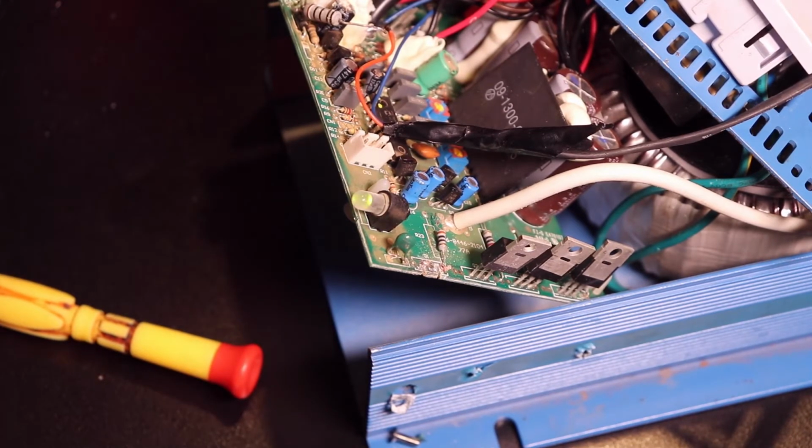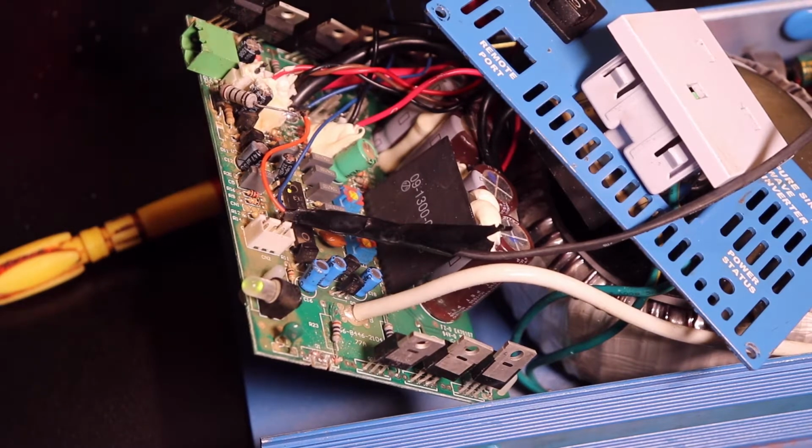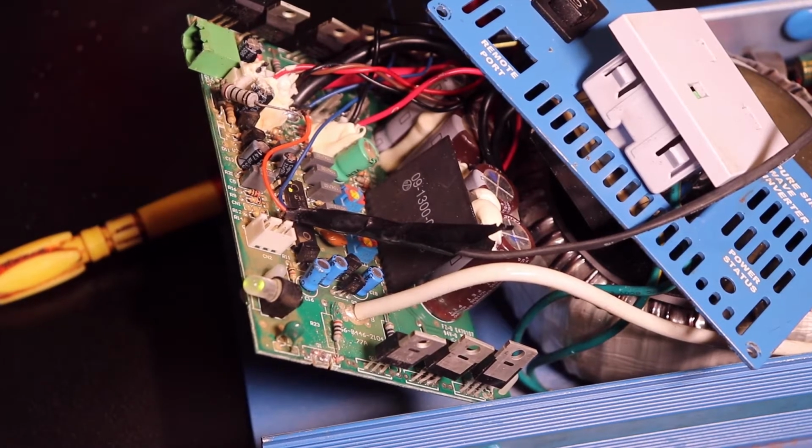Now you've got to be careful. The fan is running, everything is working. The battery side is just 12 volts, it's not dangerous, but the output is 230 volts, and that one could kill. You need to be careful when working with these ones.